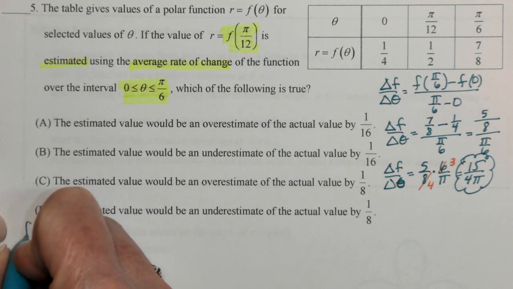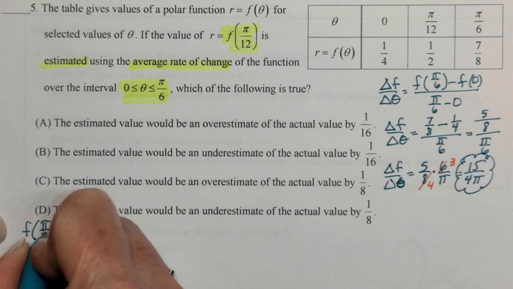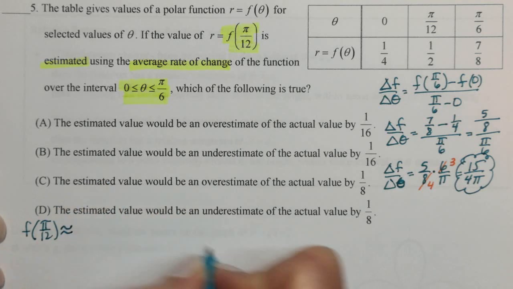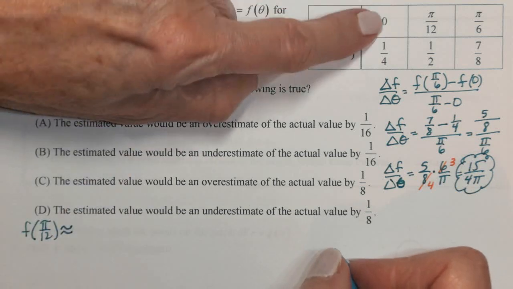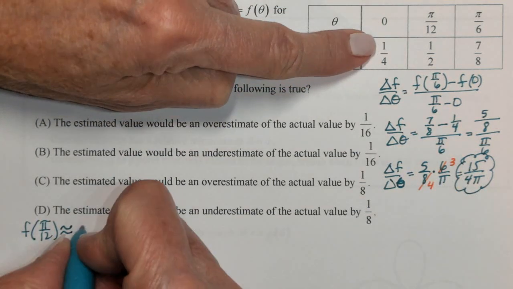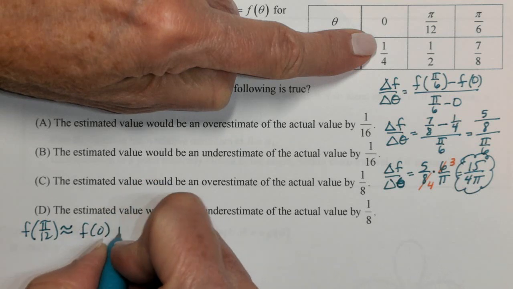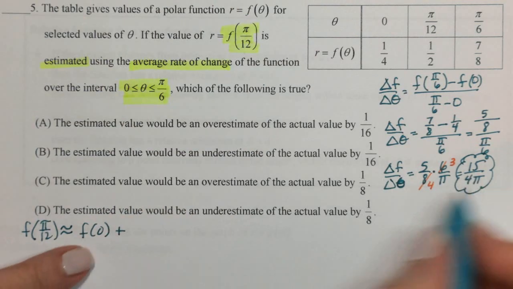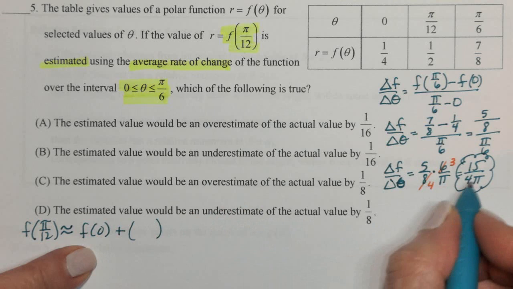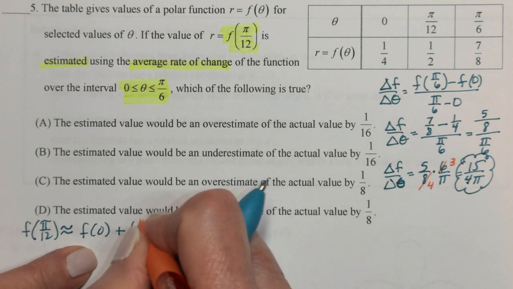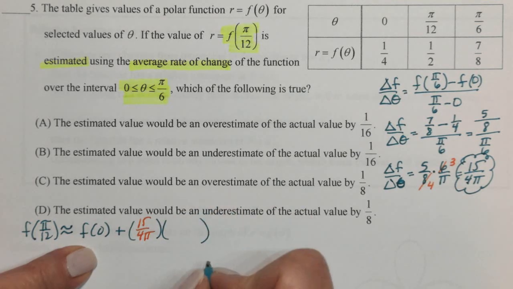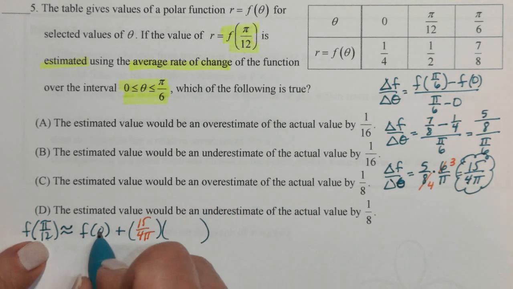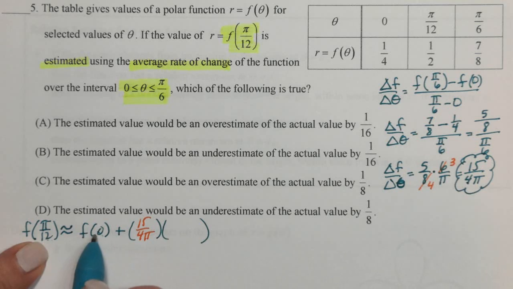All right, so f of pi over 12 is approximately equal to my starting value, which is f of 0. Now I need to use my slope, which is the 15 over 4 pi, times my change in theta. This is an easy change in theta because I have a 0 right there.